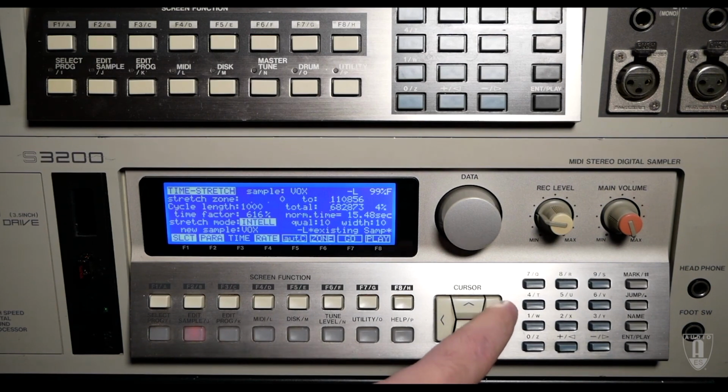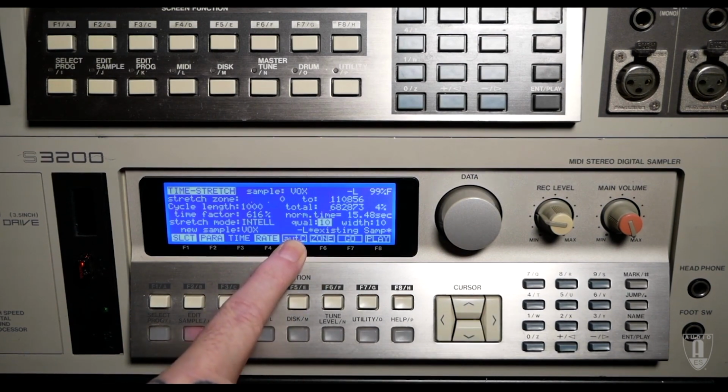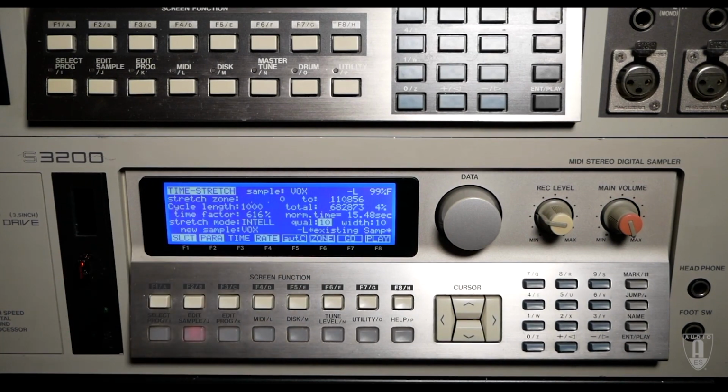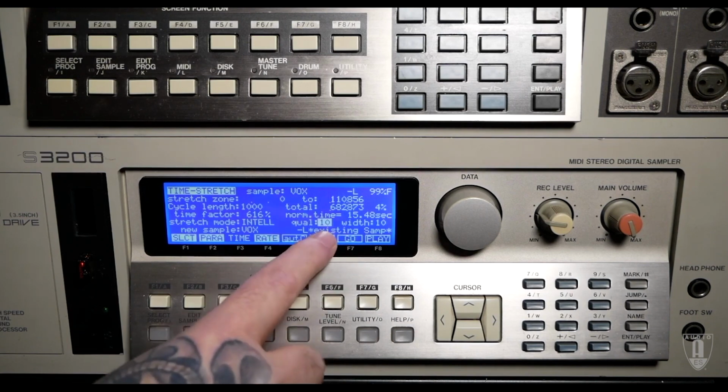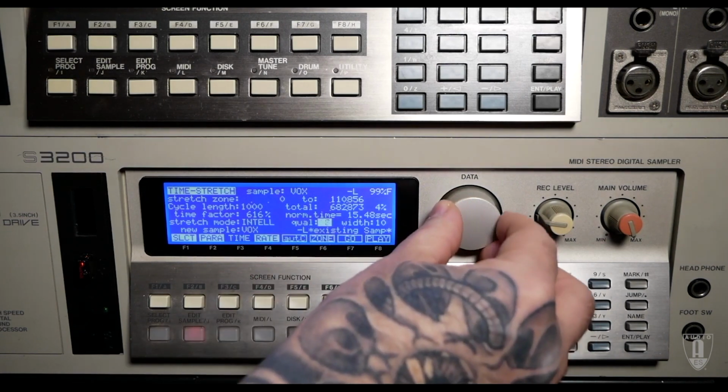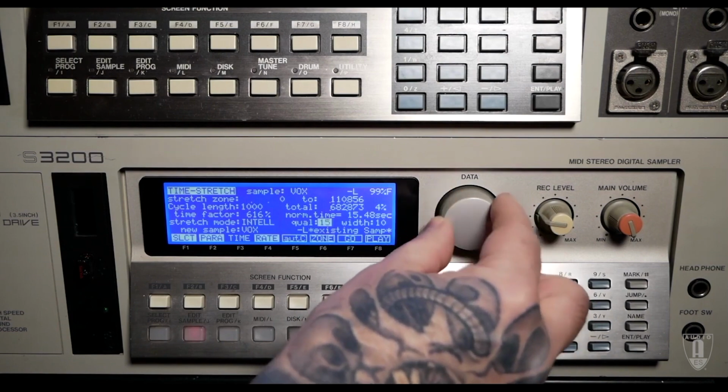Now, next to that, we have the quality value there. This adjusts the quality. I think the best way of talking about this is basically it's the number of decisions the sampler makes as it works through stretching it. It's going to make 10 different decisions there. You lower that down, that's going to get worse and worse, or you can take it all the way up.